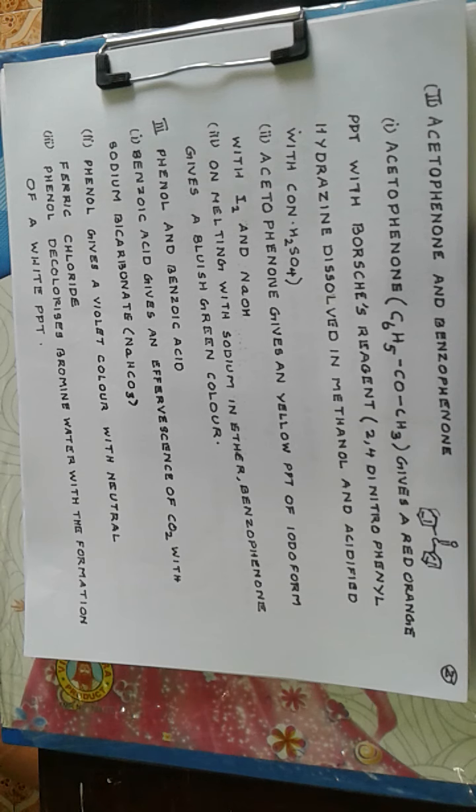You take about 1 ml of Brady's reagent, add 1 or 2 drops of the ketone, and keep it in a boiling water bath. After 5 minutes you will get a red orange precipitate of 2,4-dinitrophenylhydrazone, and acetophenone can give such a reaction, while benzophenone, due to steric reasons, cannot give a red orange precipitate. And again acetophenone can give iodoform test, and benzophenone is a solid while acetophenone is a liquid.